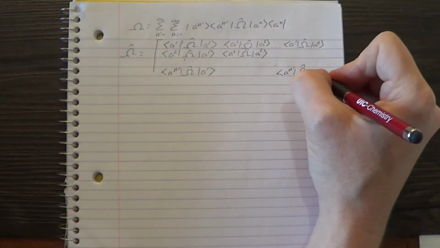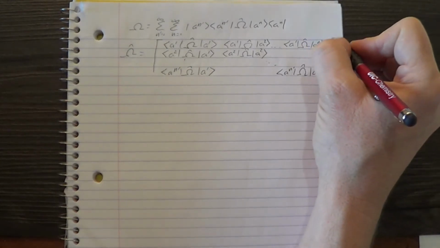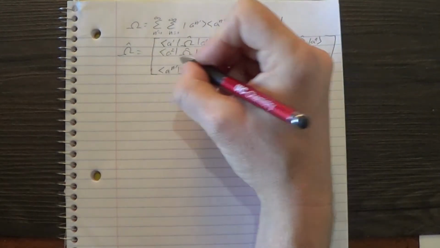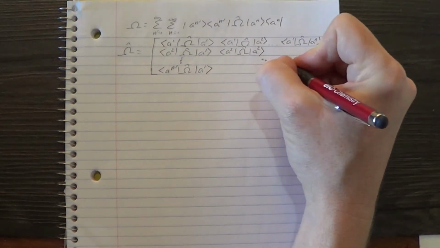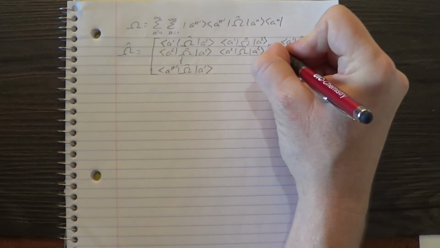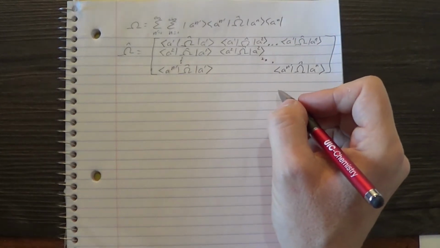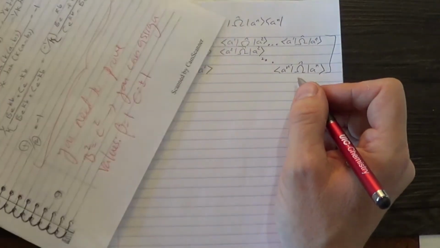This matrix is going to be pretty big if there's an infinite number of states. Then I can close off the matrix with little dots that say you go infinitely far. Obviously, you can't really do matrices if you have an infinite number of states. All right, so that's what that looks like.